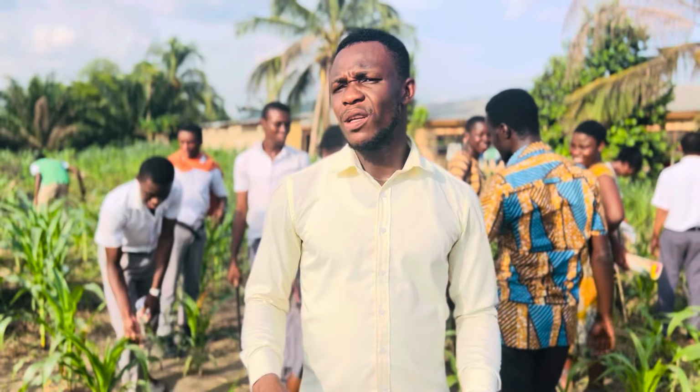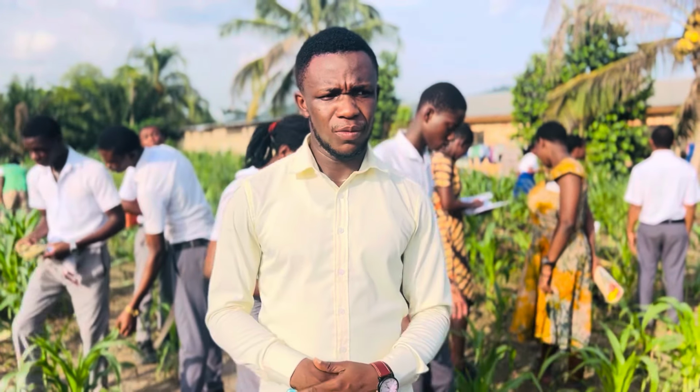When we look at some of the developed countries, such as China, they have taken agriculture so seriously and have even taken it to another level, to the extent that even Ghana, sometimes we import some of their produce into the country. And they have been able to achieve that by instilling the act of agri into their children right from infancy.